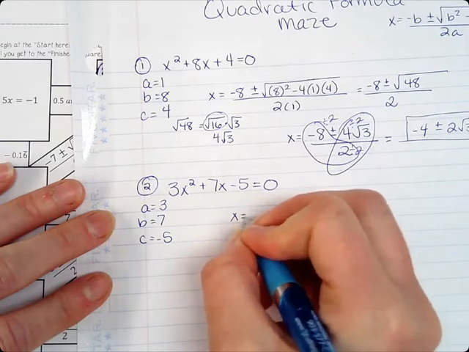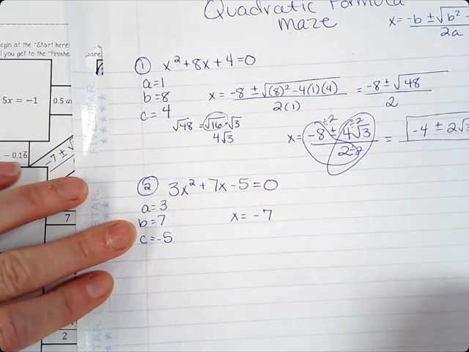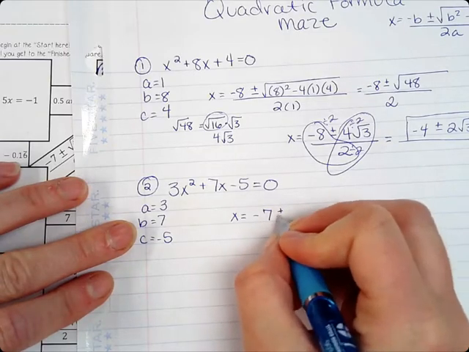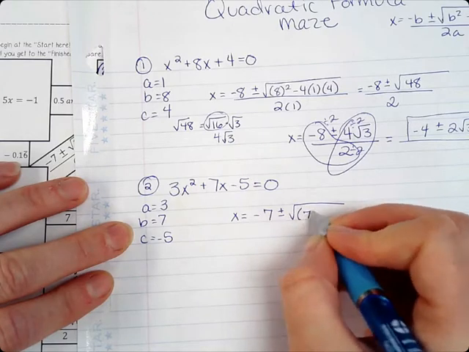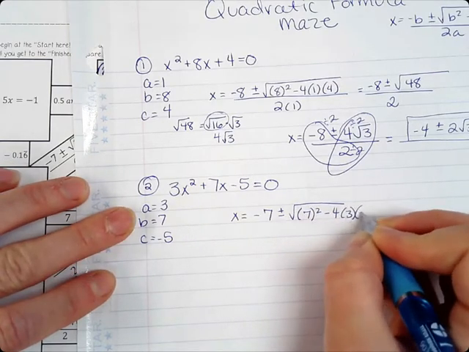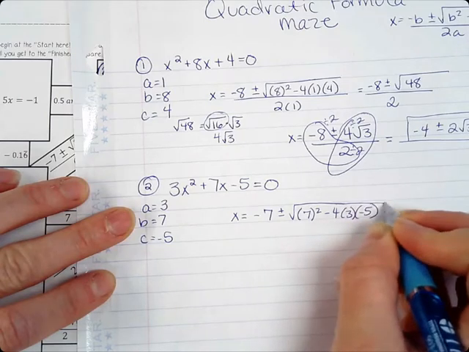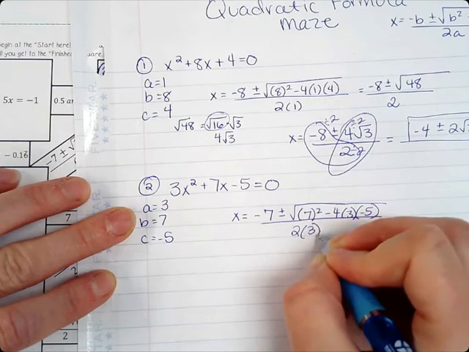So x equals negative 7, because it's negative b, plus or minus the square root of b squared minus 4 times a times c, all over 2a.